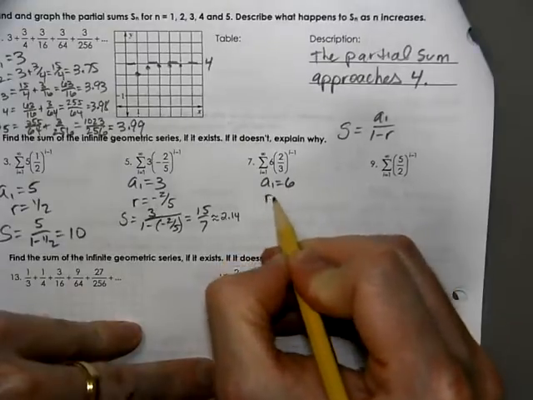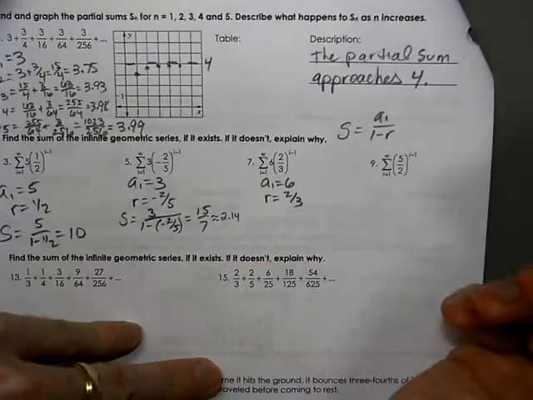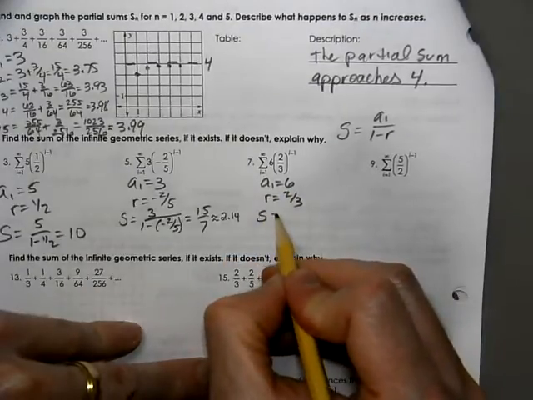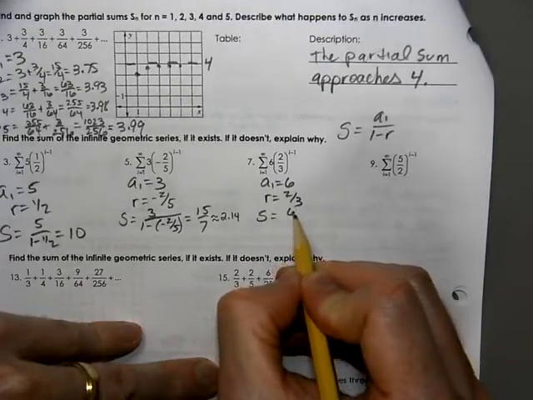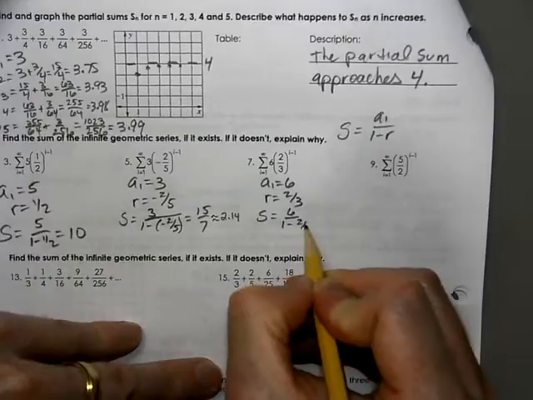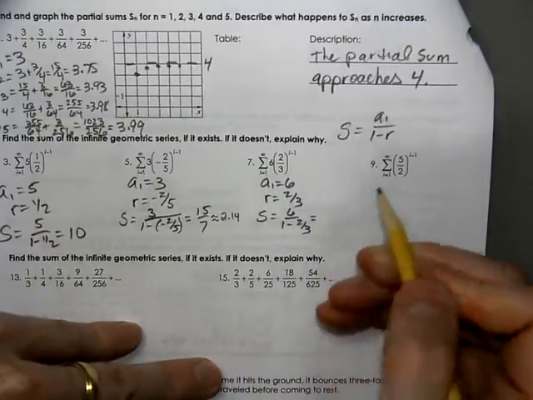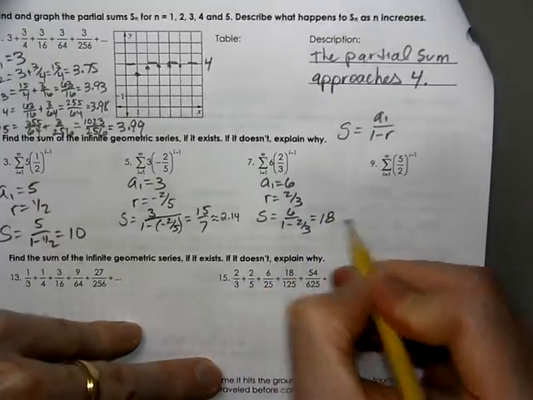A of 1 is 6, r is 2/3, so the sum is going to be 6 divided by 1 minus 2/3. It's going to come out to be 18.